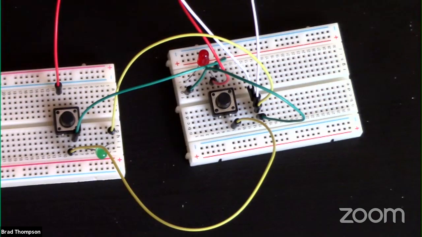Does anybody have questions, comments, things they want to see me try with the mess of wires and buttons and LEDs I've got sitting in front of me?